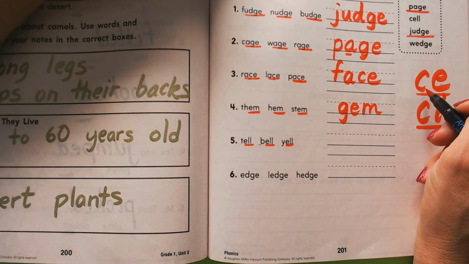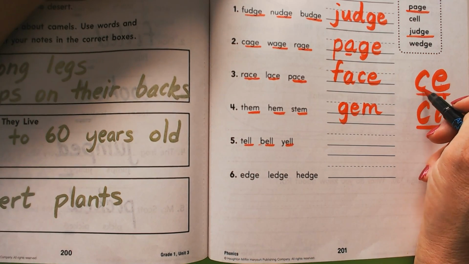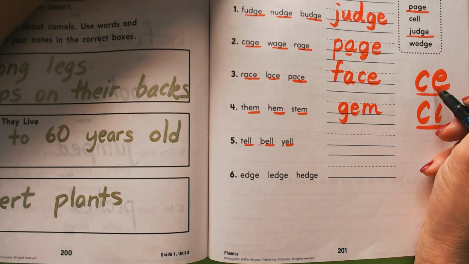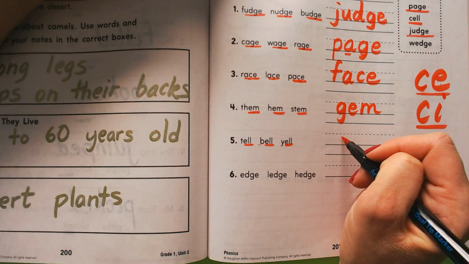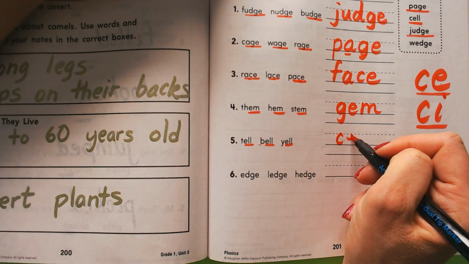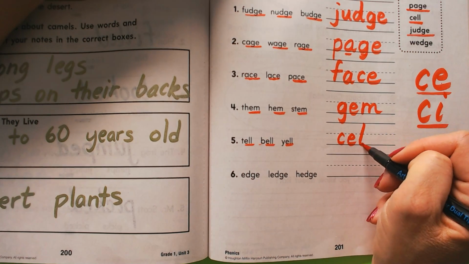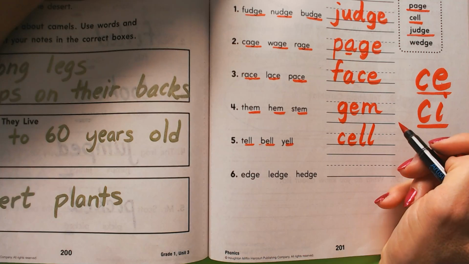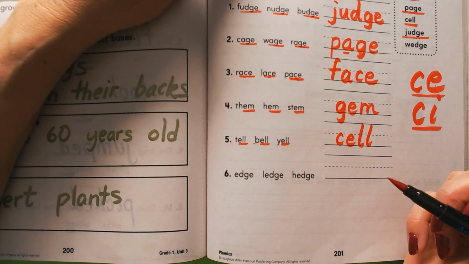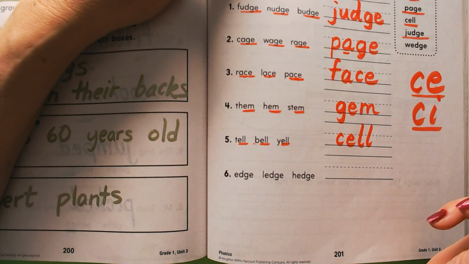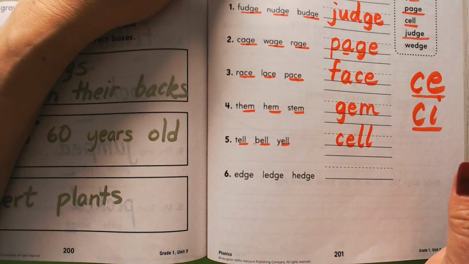No, Mrs. Gillen said that when there's an evil E after a C, it says S. It says its soft sound. S. It's cell. A cell, like a jail cell. Or people's bodies are made out of cells. That's what we're made out of, cells. You'll learn about that in biology when you're older.